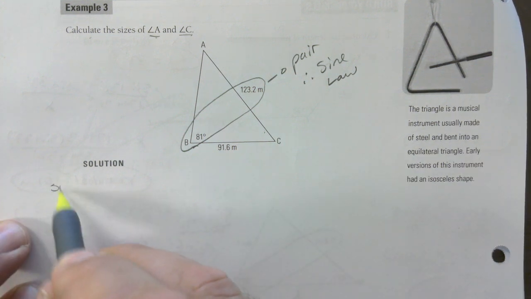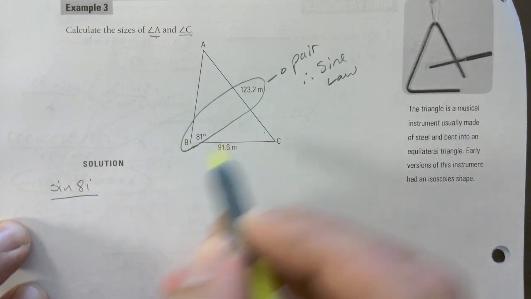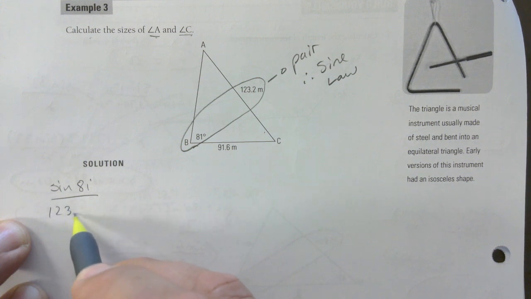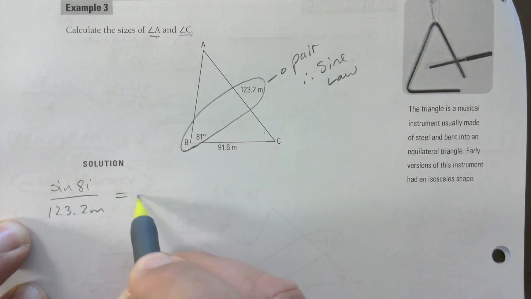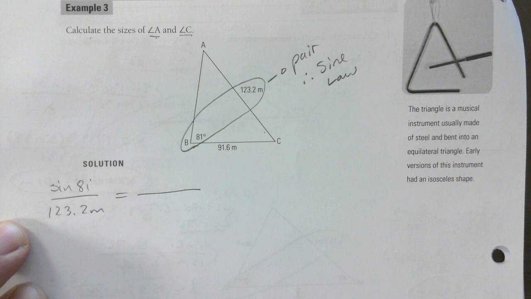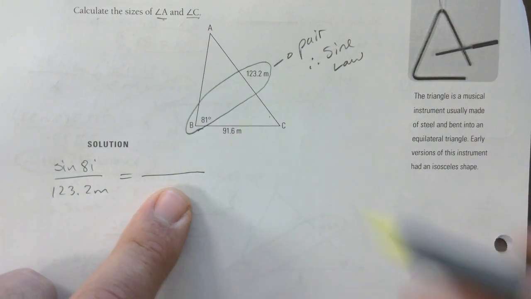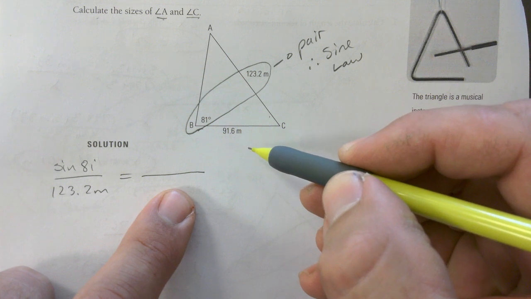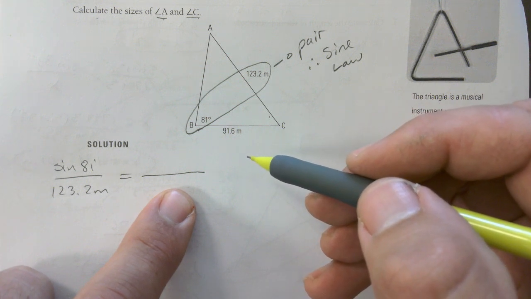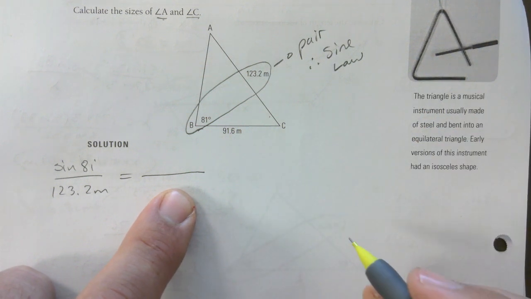So here we go. Sine of 81 over 123.2 meters is equal to, and now you got to think, put your thinking cap on. Which angle can I find as is? Go ahead, Kaden.